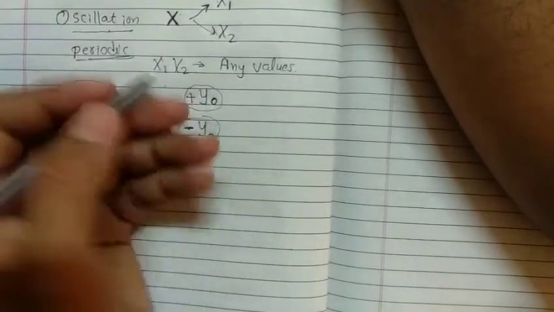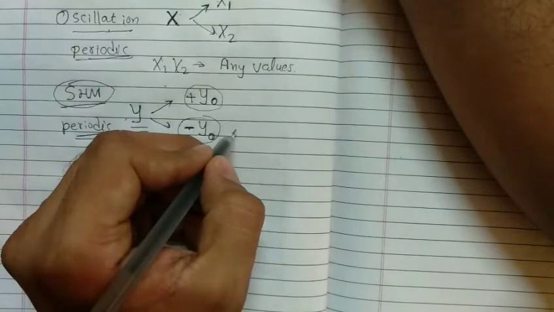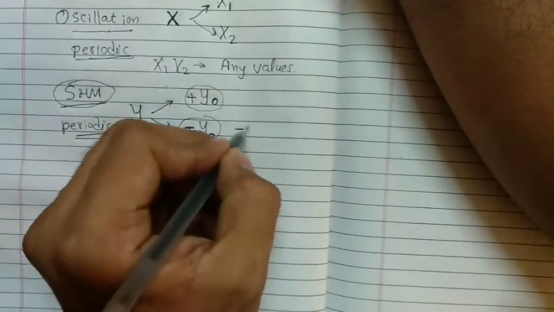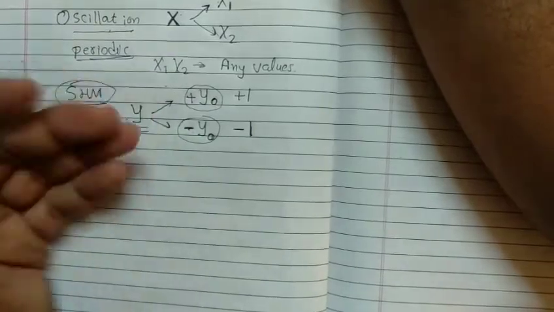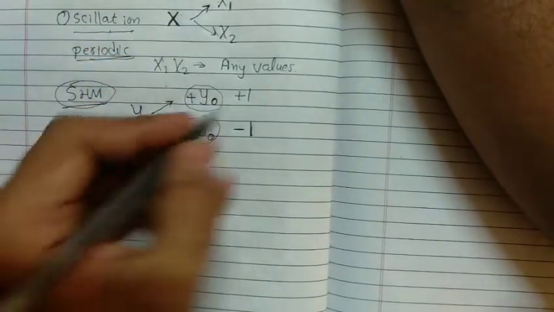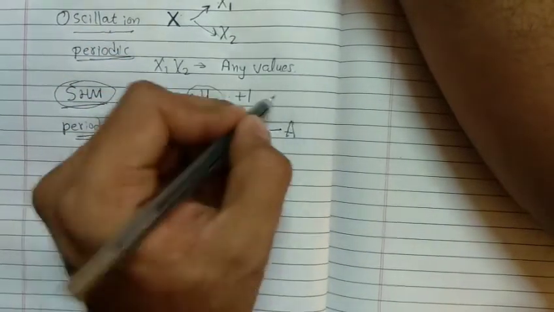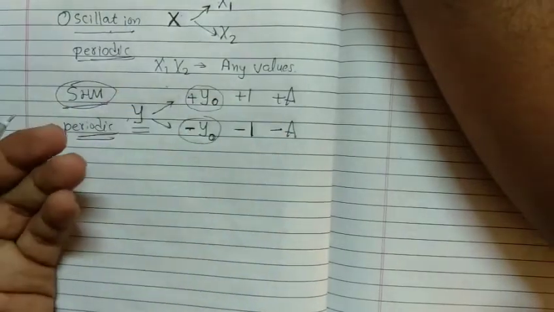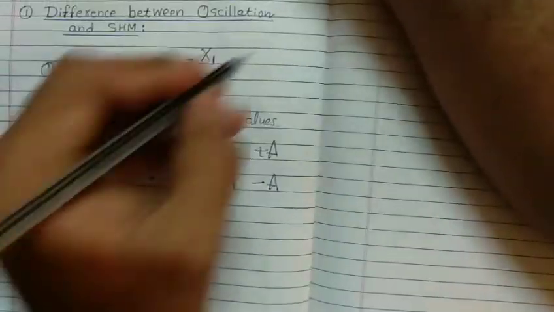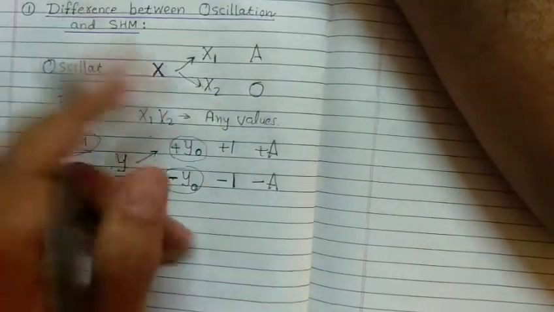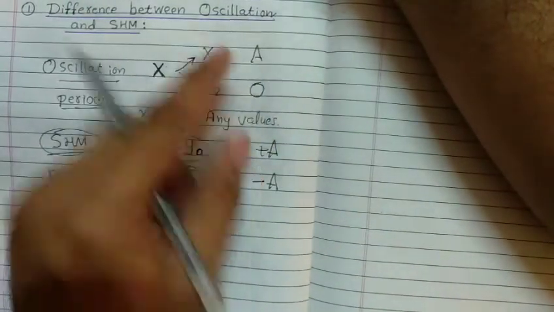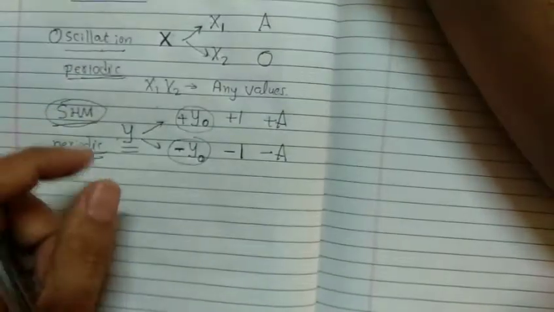Let me tell you some other examples. If y is changing from -1 to +1, we can say it is SHM. It is also an oscillation, but it is SHM as well. If y is changing from -a to +a, it's SHM. But if y is changing from 0 to a, so a negative value is not involved, it will be oscillation but not SHM. Clear with the difference?